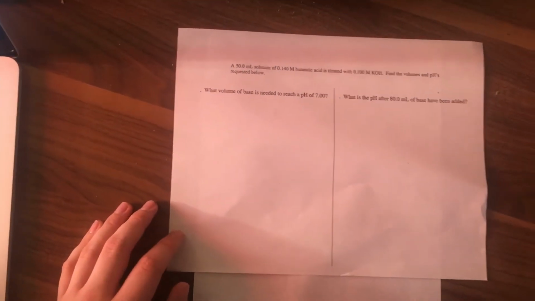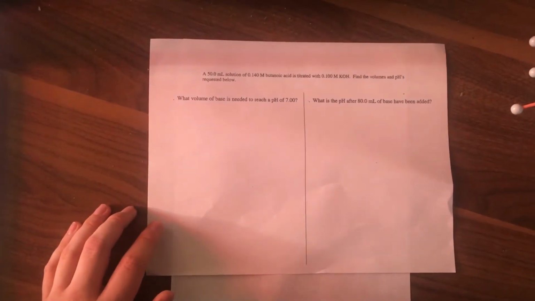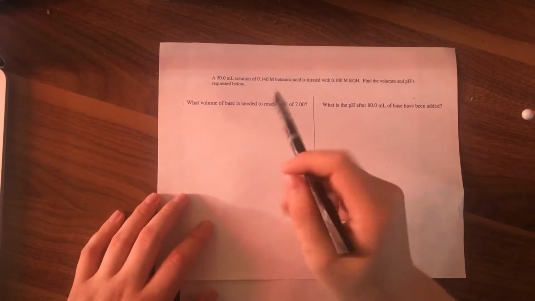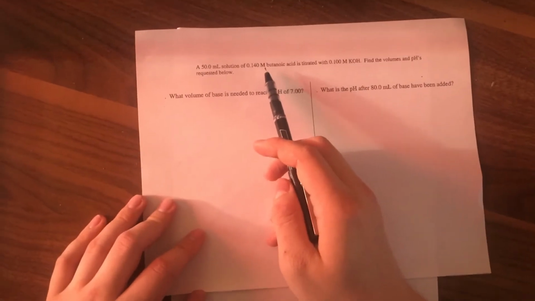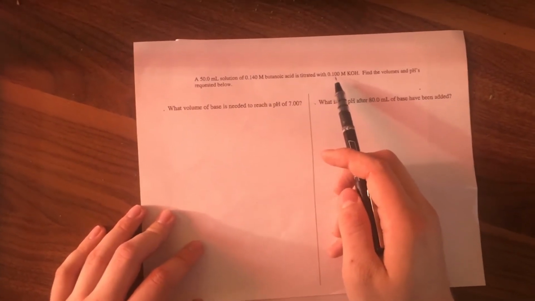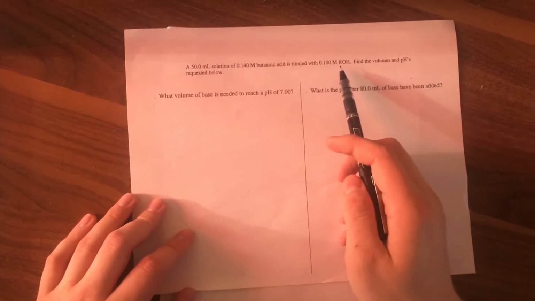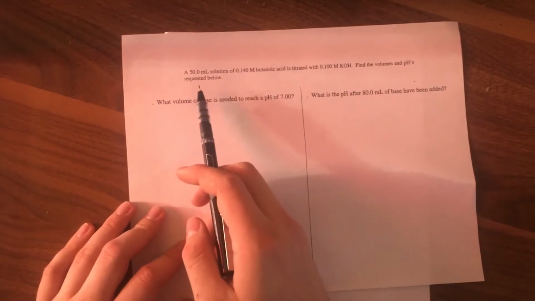Okay, the problem I am going to be working on is a titration problem that you will commonly see in analytical chemistry. It states that a 50 milliliter solution of 0.14 molar butanoic acid is titrated with 0.100 molar potassium hydroxide, and you must find the volumes and pHs requested below.